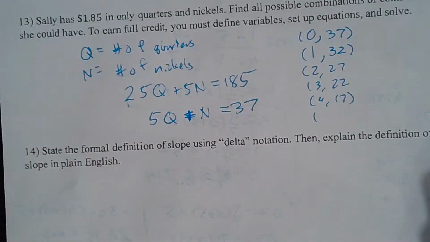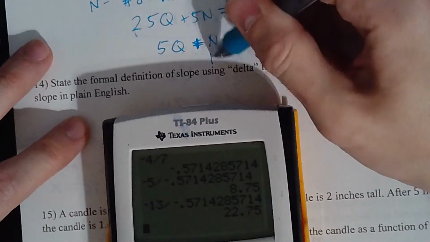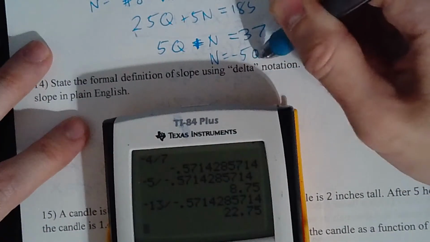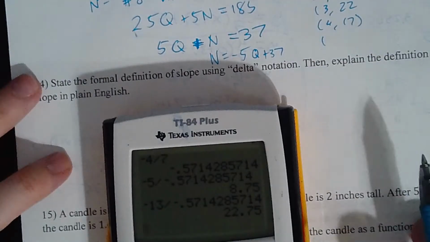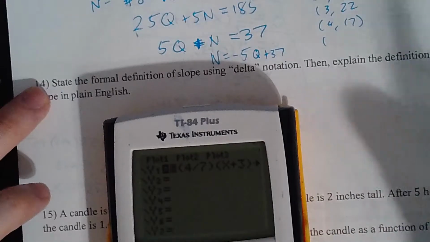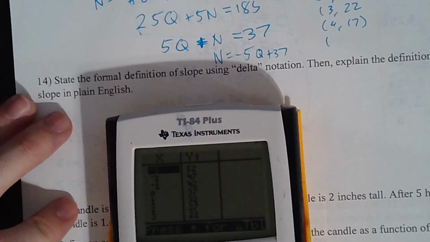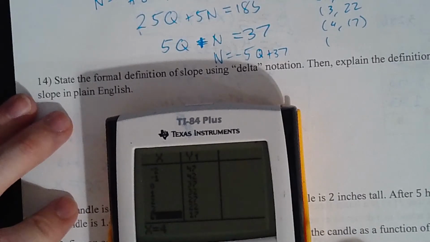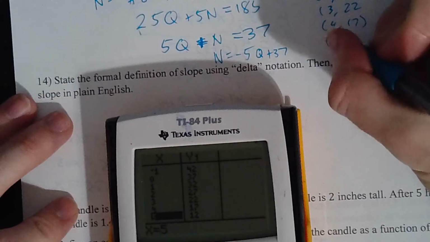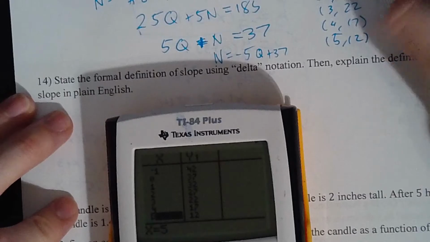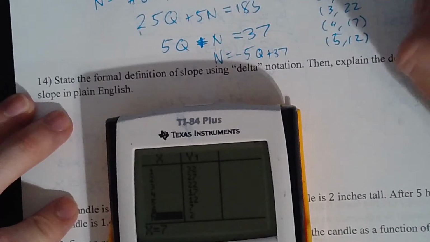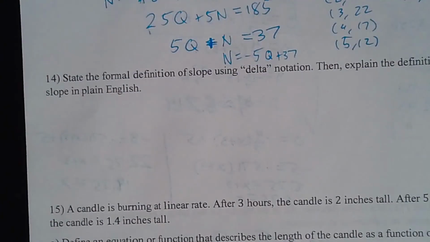You could also use a calculator to do this entire process in case you are lazy and don't want to do all this. So to do this in the calculator, we're going to subtract this 5q over. And now I'm going to make that my calculator thing to graph. So I'm going to make it negative 5x plus 37. And I'm going to hit second table. And look at this, it gives me 0, 37, 1, 32, 2, 27, 3, 22, 4, 17, and it's just going to give me the rest of the answers. 5, 12, 6, 7, if you scroll down, 7, 2, and that's the end, because I can't have negative nickels, so we're done.